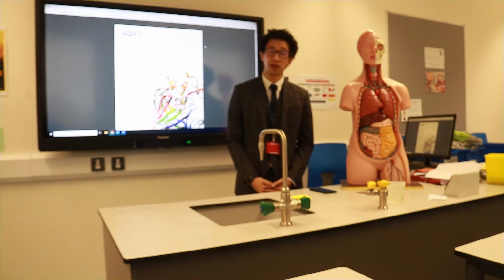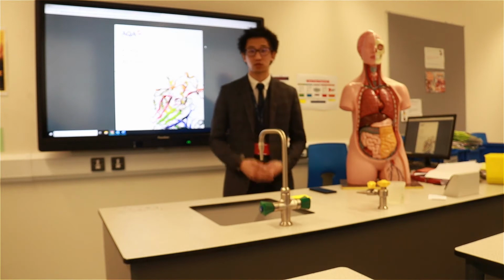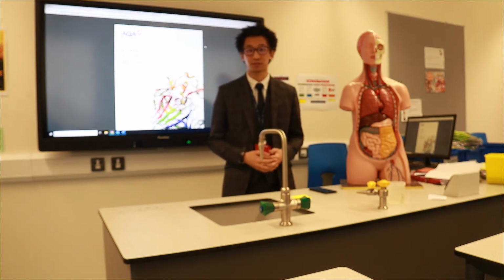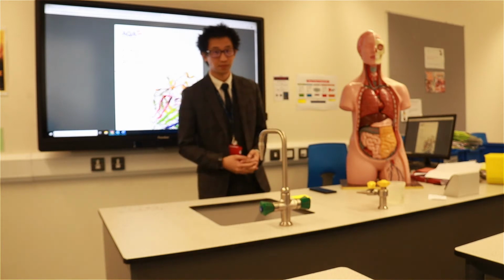You will be keeping a lab book and recording at least 12 required practicals, tracking your progress through the 2 years course.